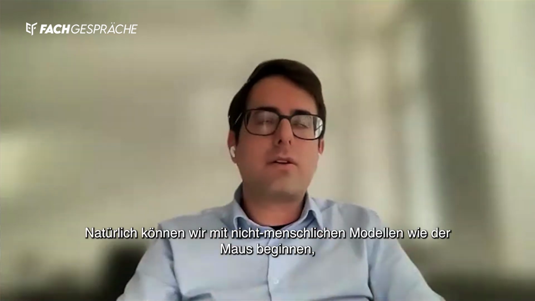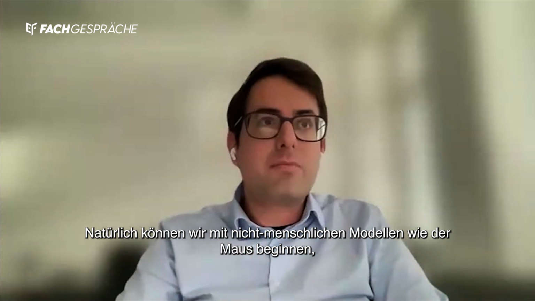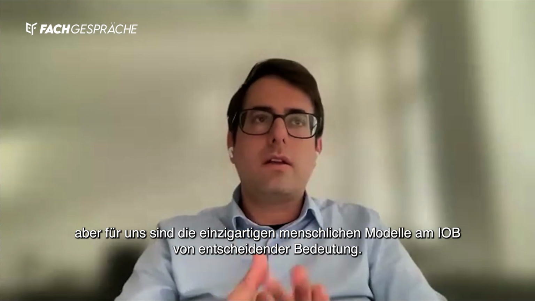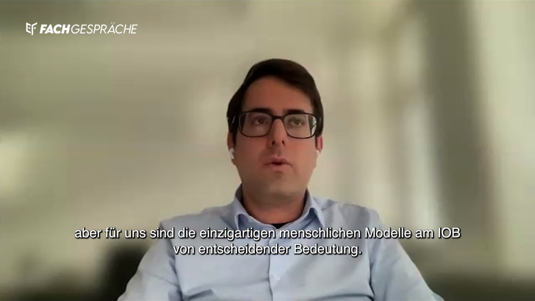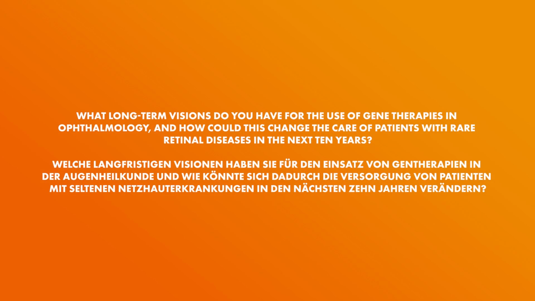Of course, one can start to validate in non-human models as well, for example, in mouse models. But for us, doing uniquely human models in IOB is of critical importance, which places this institute in a very unique position. What long-term visions do you have for the use of gene therapies in ophthalmology, and how could this change the care of patients with rare retinal diseases in the next 10 years?